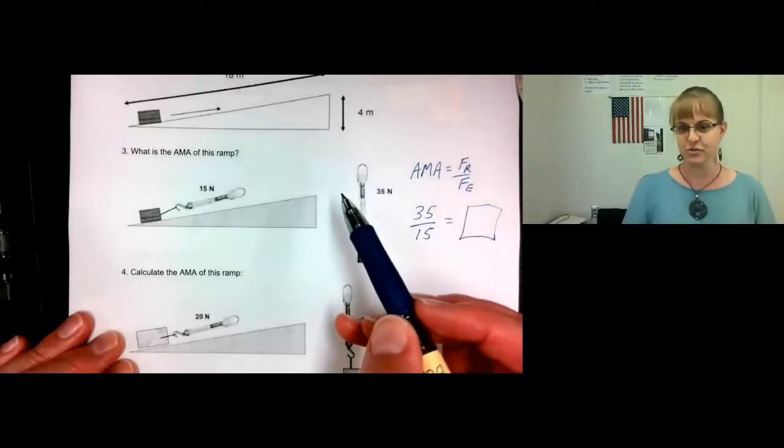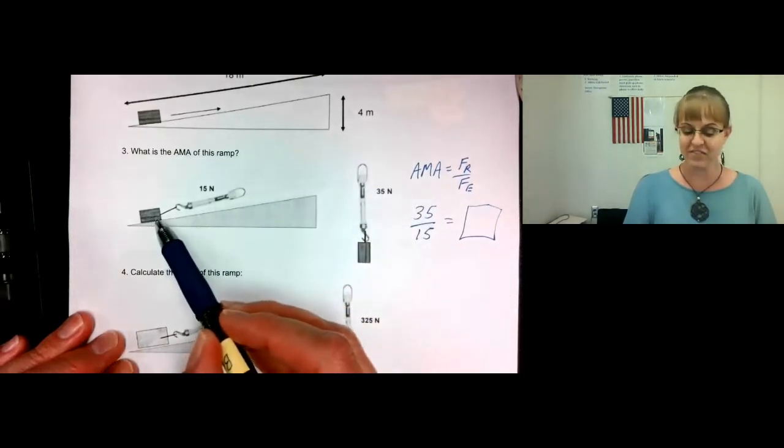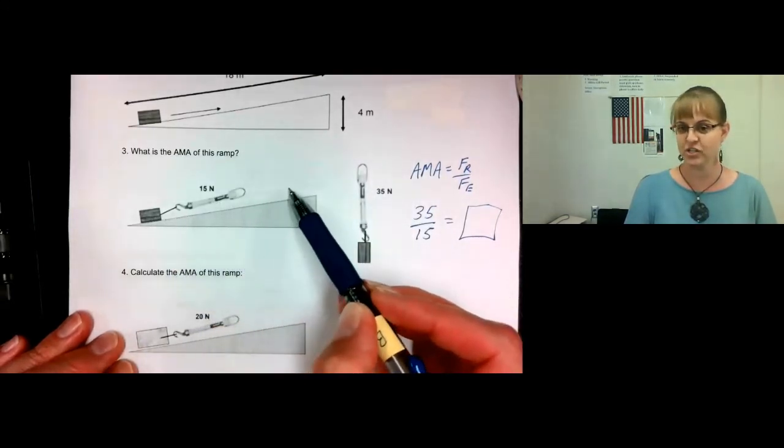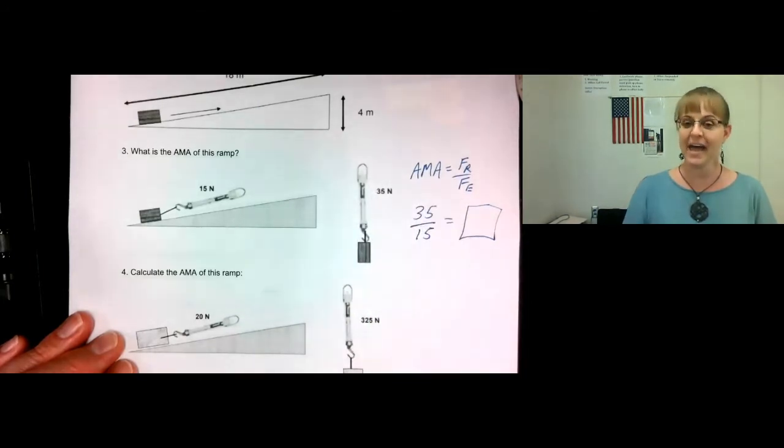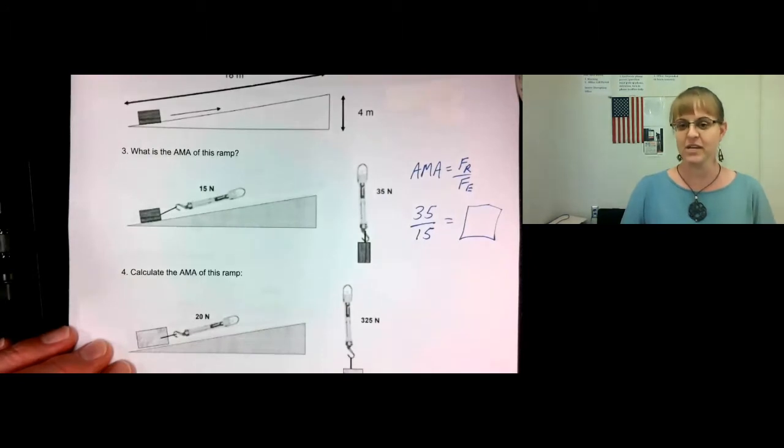The force that you use is used to calculate actual mechanical advantage because you have to put in a little extra force to overcome friction versus if you lifted it straight up and had no friction. You try number 4, it's just like number 3.